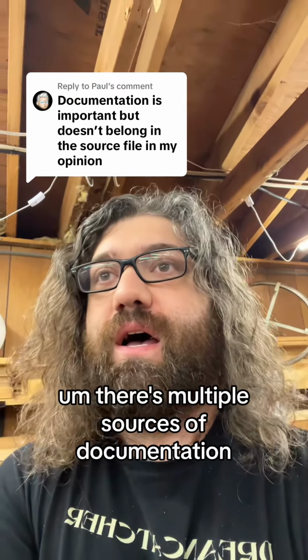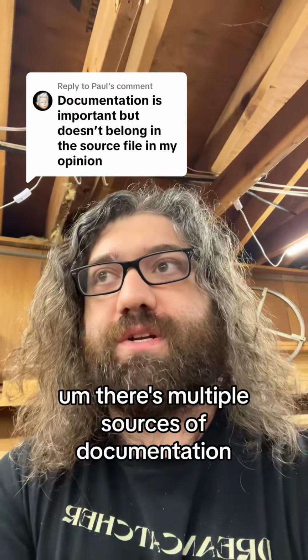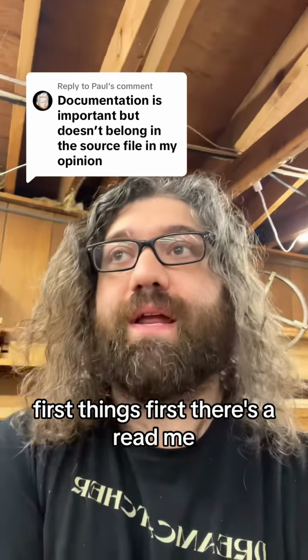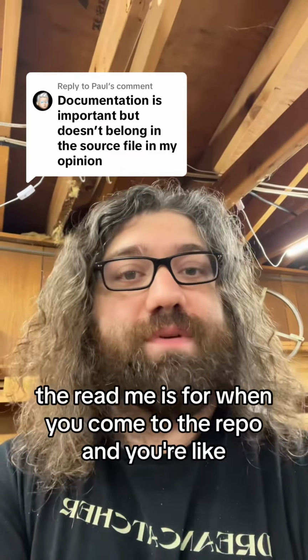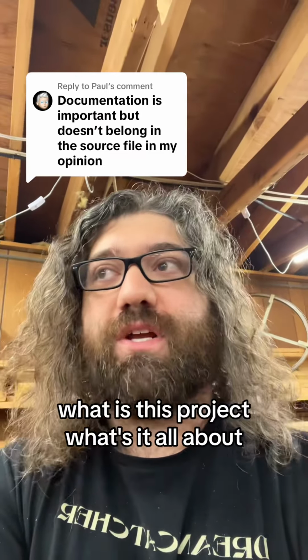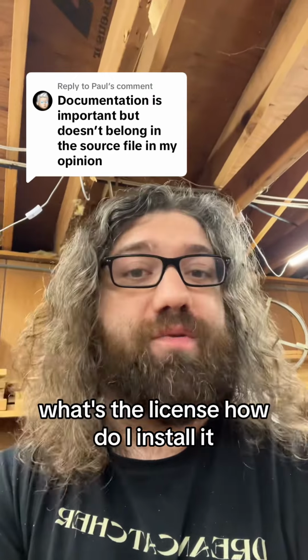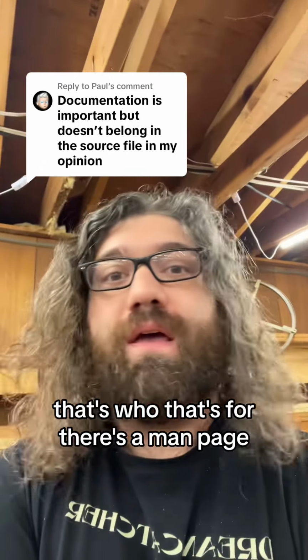at the same time. There's multiple sources of documentation. First things first, there's a README. The README is for when you come to the repo and you're like, what is this project? What's it all about? What's the license? How do I install it? That's who that's for. There's a man page.